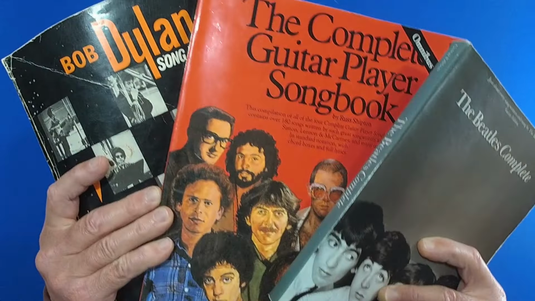Back in the pre-internet era, if you couldn't work out a song just by listening to it, and you didn't have anyone around to show you how to play it, your only recourse was to look it up in a songbook. And that's exactly how I learned the majority of the songs I was playing in my teens and 20s. Here are some of the songbooks that I used.